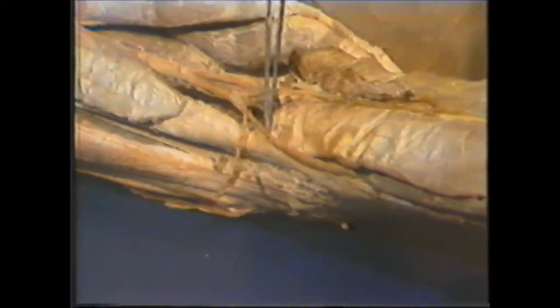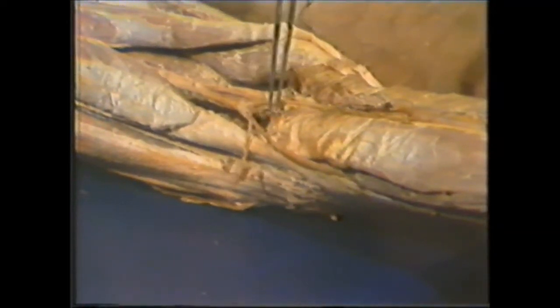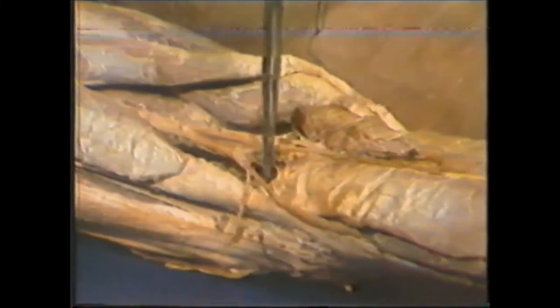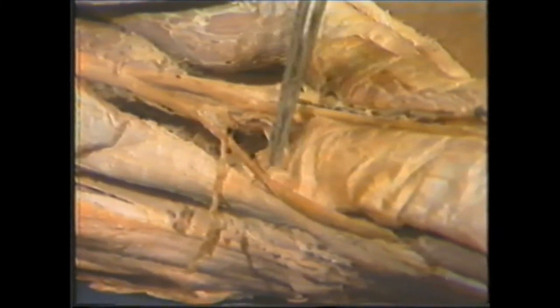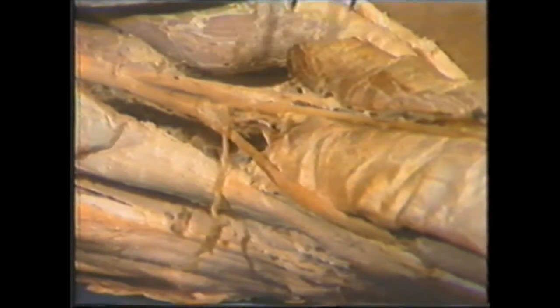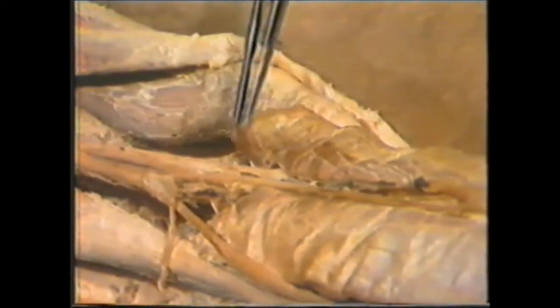The lower lateral boundary is formed by the lateral head of the gastrocnemius and the belly of the plantaris muscles. The plantaris muscle is absent in this body, but when present, it lies just medial to the lateral head of the gastrocnemius. The lateral head of the gastrocnemius is crossed by the common peroneal nerve. The lower medial boundary of the popliteal fossa is formed by the medial head of the gastrocnemius muscle.